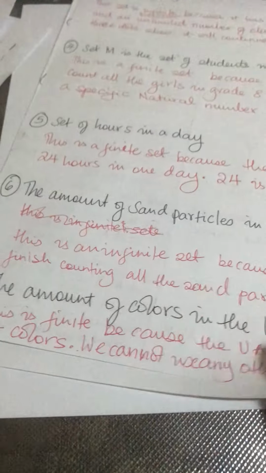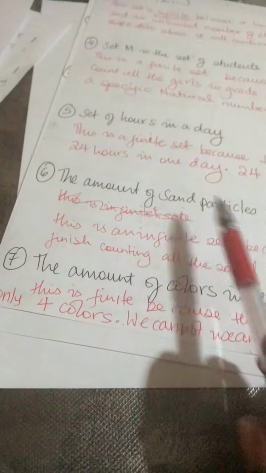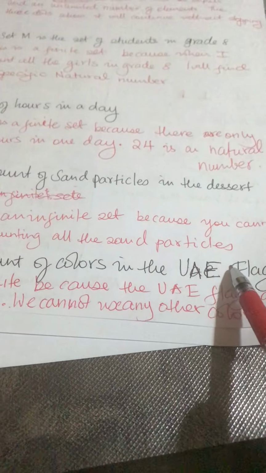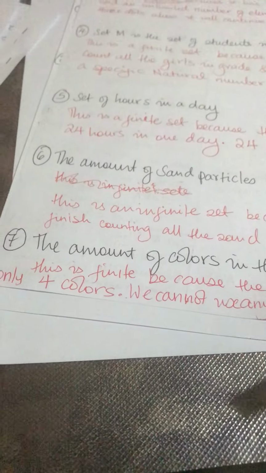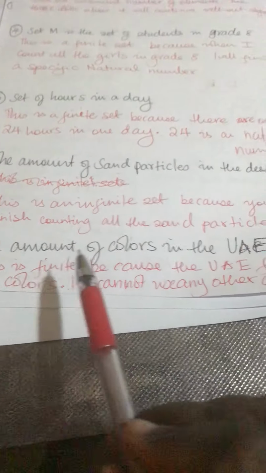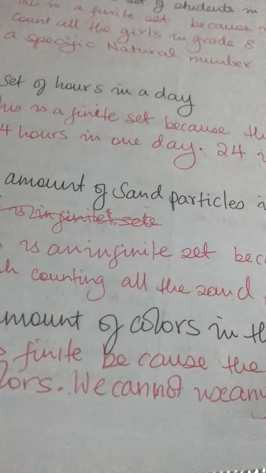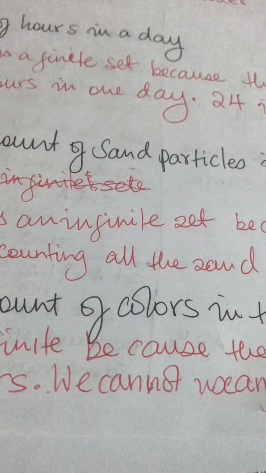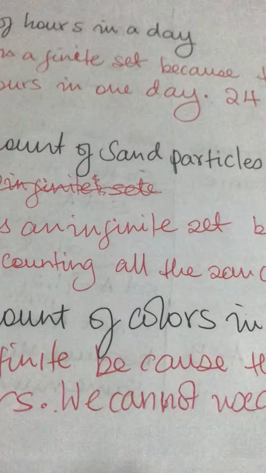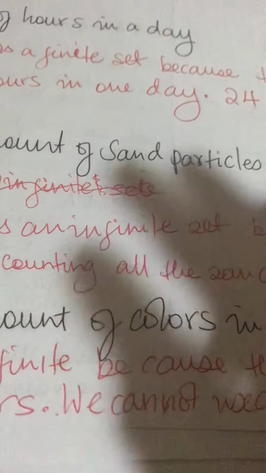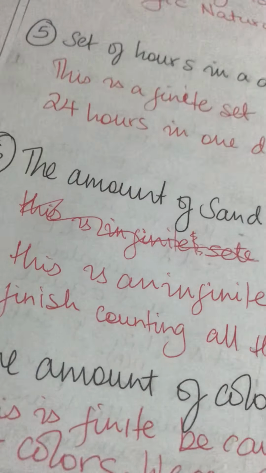Okay? The amount of sand particles in the desert, this is an infinite set because you cannot finish counting all the sand particles in the desert. Okay? The amount of colors in the UAE flag, this is finite because the UAE flag has only 4 colors. We cannot use any other colors but those 4: the red, black, white, and green. You cannot use any other colors. You must use those colors. You can use the colors differently, but you must use the 4 colors. Okay?